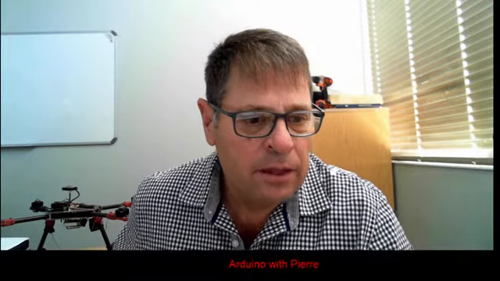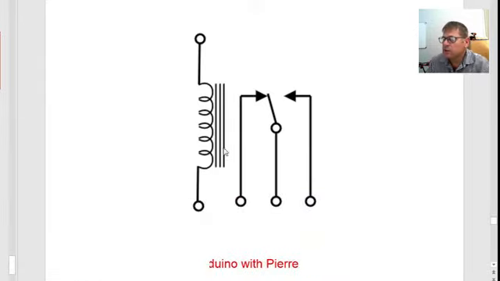So I think the first thing that we must do is look at the symbol for a relay. Here we can see the symbol for a relay, and you will see there's a coil there. Then there's a magnetic coupling to the switch. That's what a relay is in its simplest form: a basic switch. So if we energize this coil, if we put electrical energy through this coil, a magnetic field will be generated and we will turn the switch in the other direction.